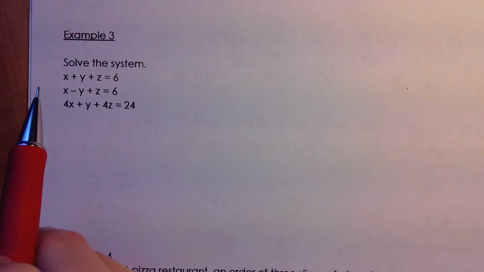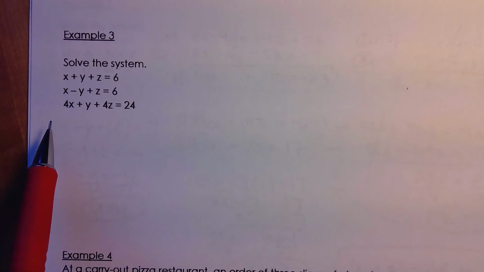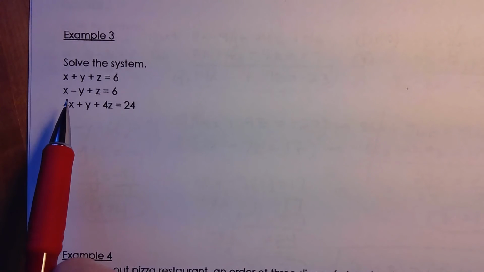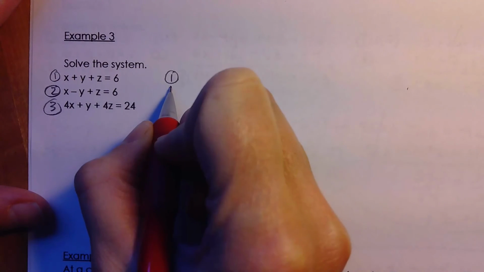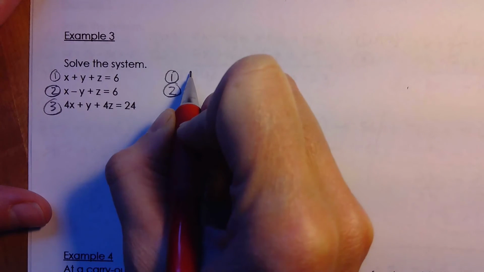All right, and example 3. So once again, let's investigate which variable looks like it would be easiest to eliminate from all 3, even though we only ever work with 2 at a time. And I'm thinking that it's y again. All right, so I'm going to just look at equations 1 and 2, and the y's are going to cancel straight up.